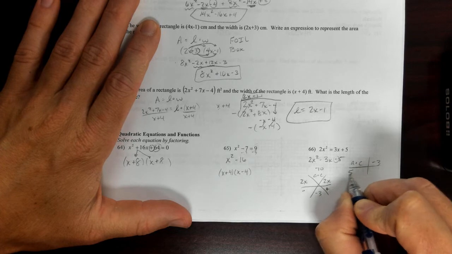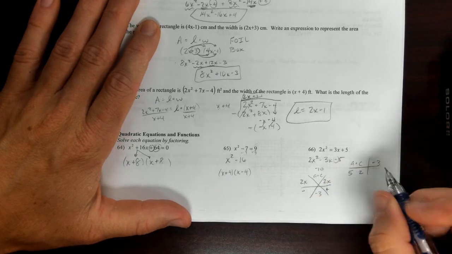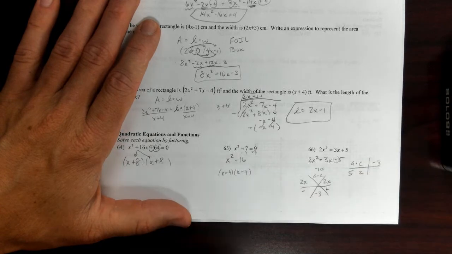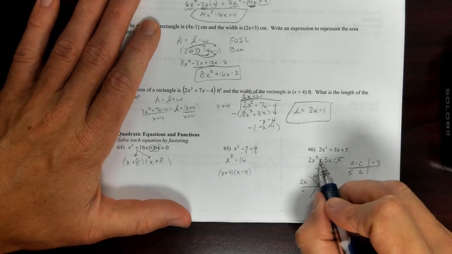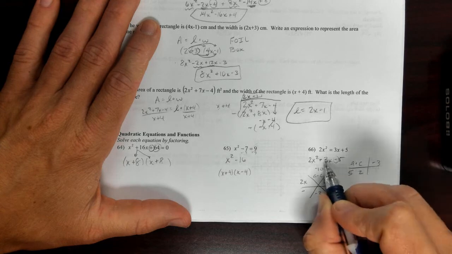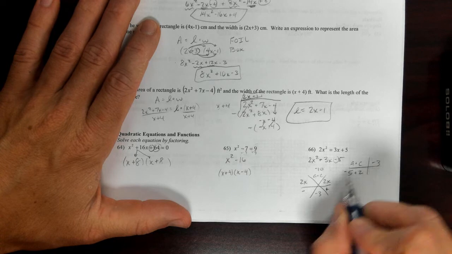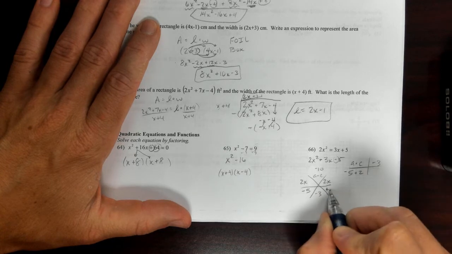So we know it has to be 5 and 2. 5 times 2 is 10. 5 minus 2 is 3. Now, which one needs to be the negative? Which one needs to be the positive? The bigger number gets that sign. Obviously 5 is bigger than 2, so we know 5 has to be negative, 2 has to be positive. So right here, negative 5 and positive 2.